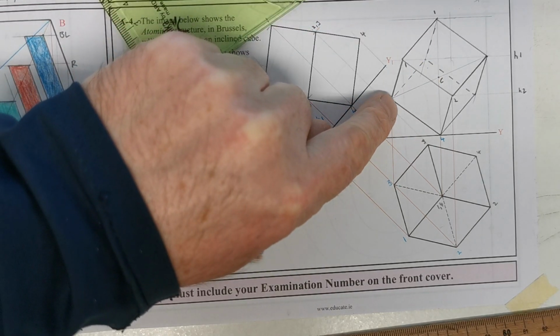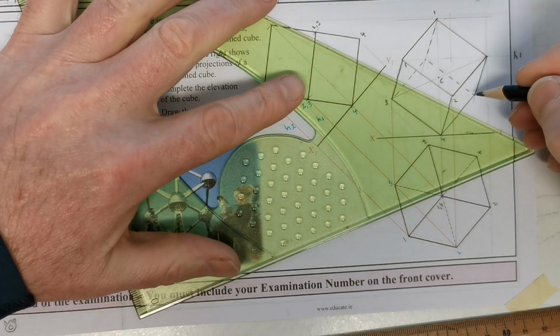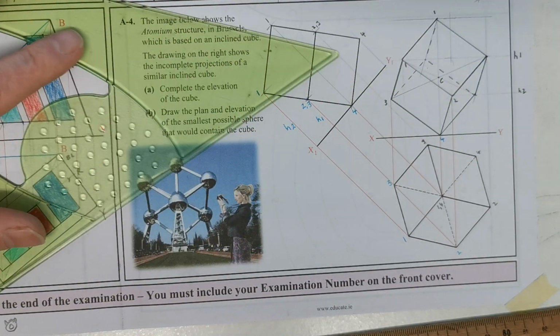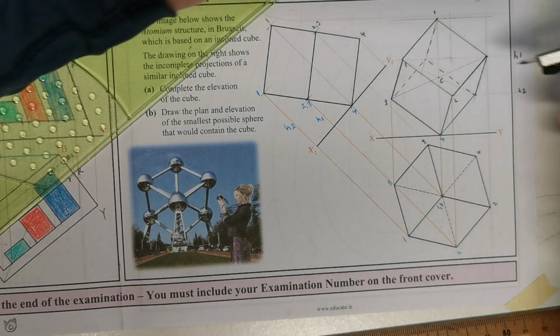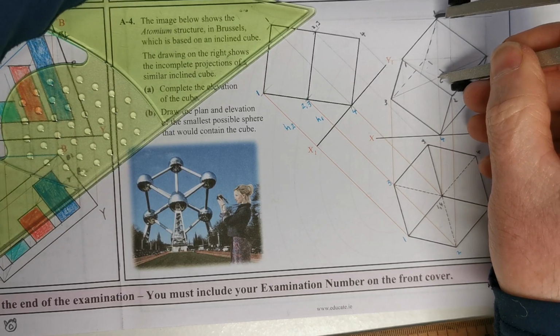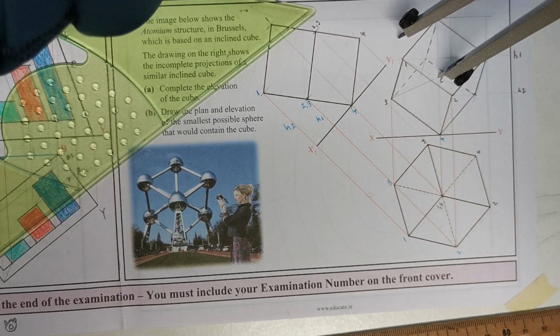That diagonal is just another way of doing it. Any diagonal across, so if I use this one it should also do it, which it does. Okay, so any diagonal there, and if I just put the compass there at the center, set that to the top.